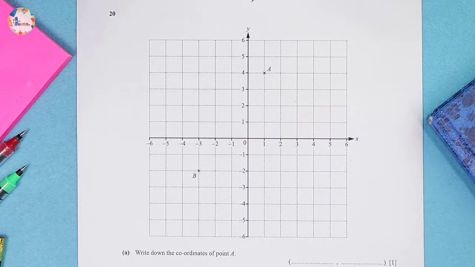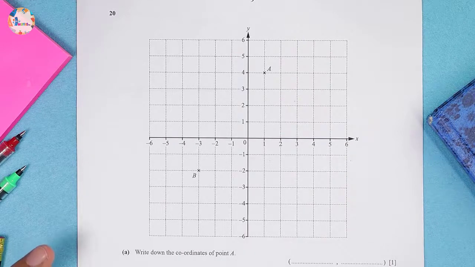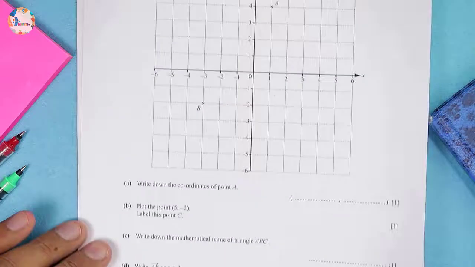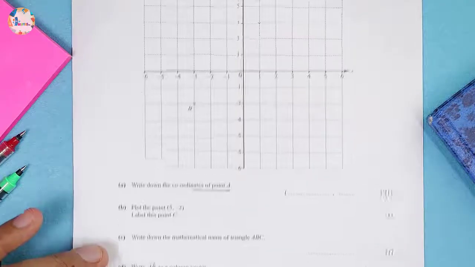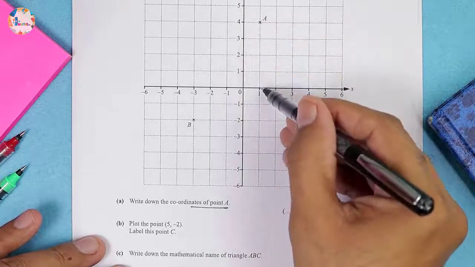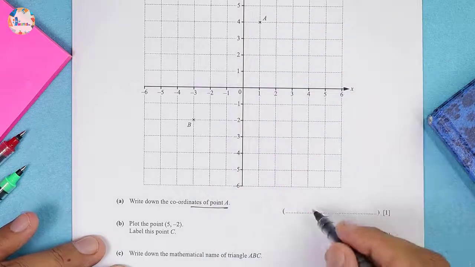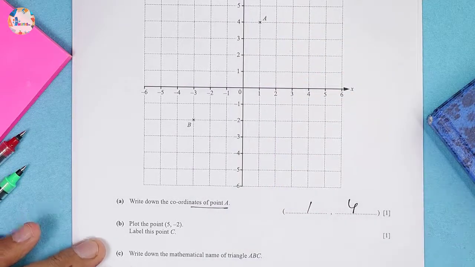Hopefully you understood this. Now question number 20. Question number 20 is a grid is provided and they are asking us to write down the coordinates of the point A. Point A is over here. X coordinate will be 1, Y will be 4. So we can write 1 and 4 over here.